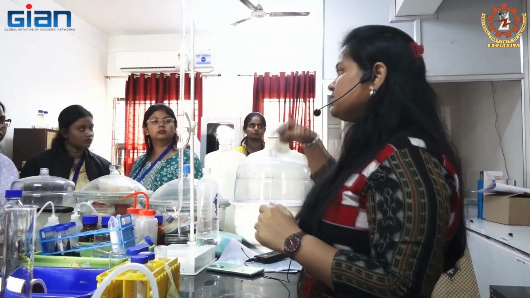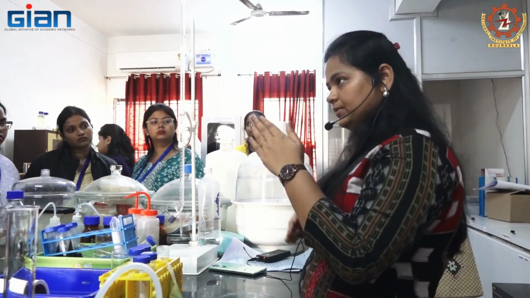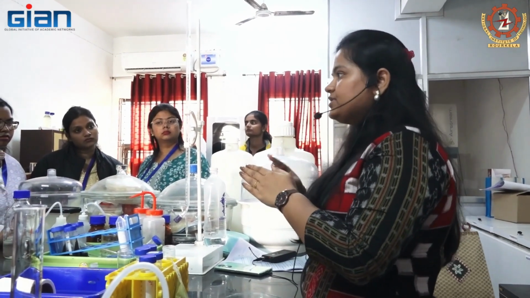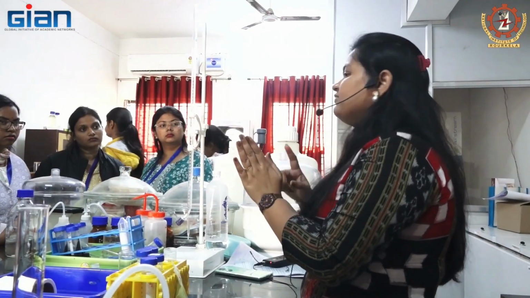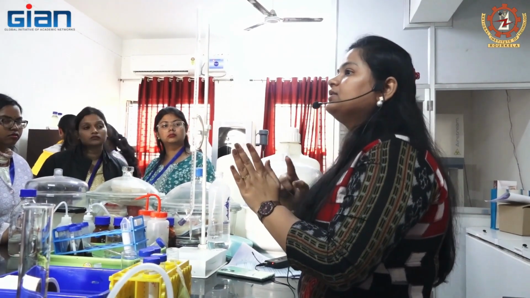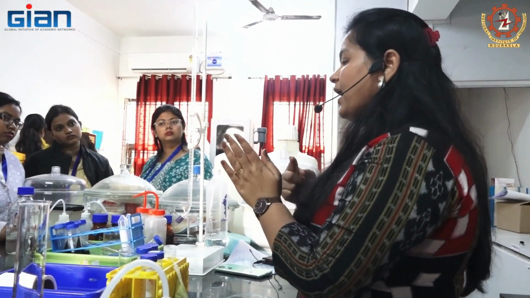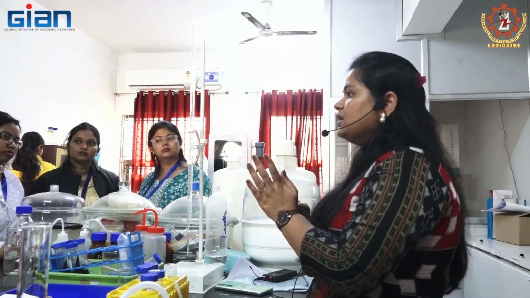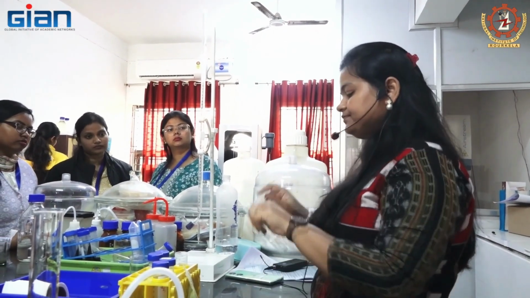When we continuously apply the microwave, the polar compounds like hydrogen and oxygen keep getting charged like this, and they oscillate very fast and create heat. It creates a very high temperature, and this high temperature is responsible for the disruption of the cell walls.